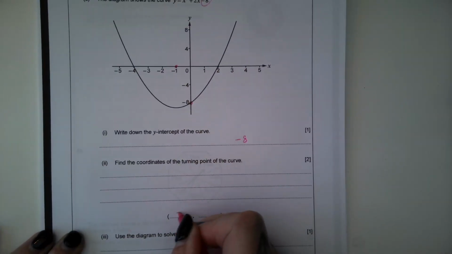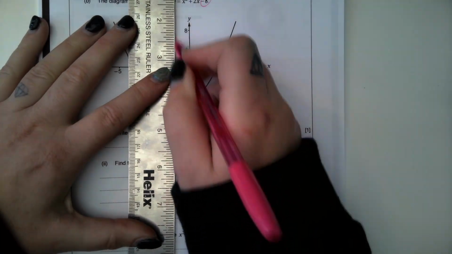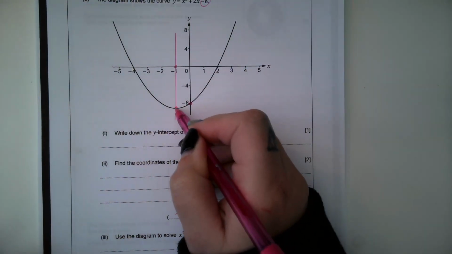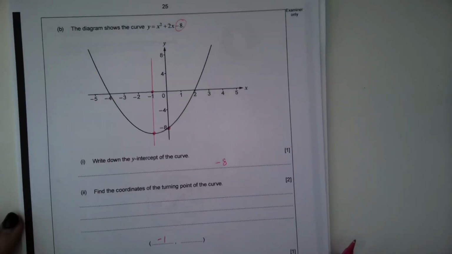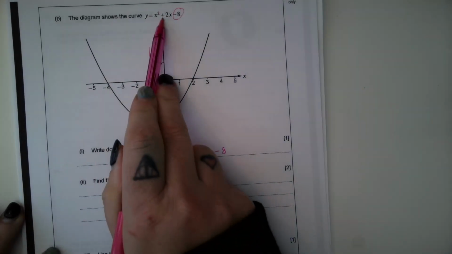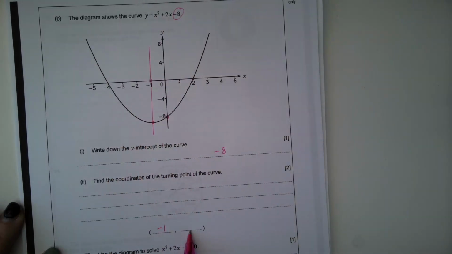So the x-coordinate of the turning point, I just draw that down here. This point here, this line of symmetry, the x-coordinate is -1, and I can now substitute that into the equation of the curve to find the y-coordinate that accompanies it.